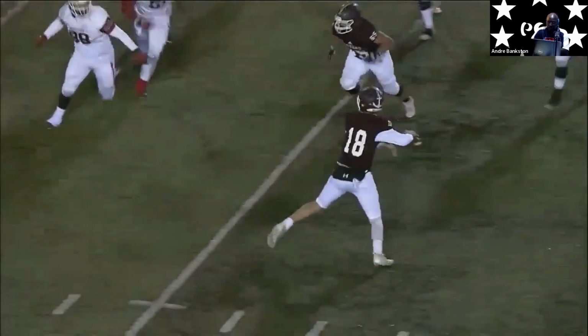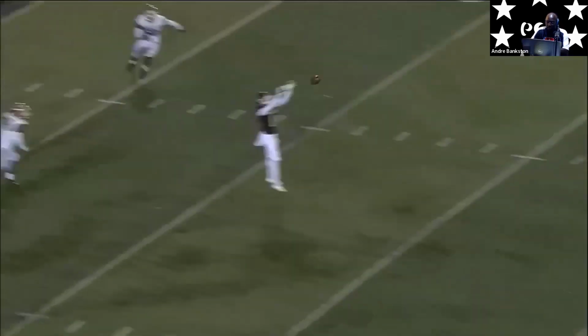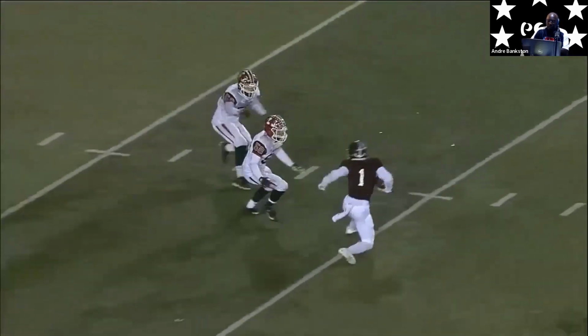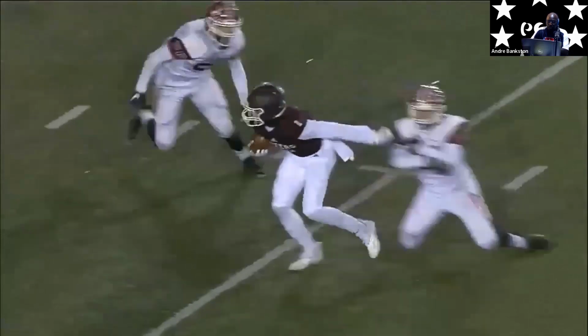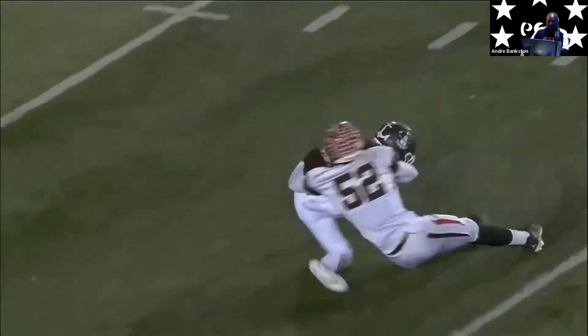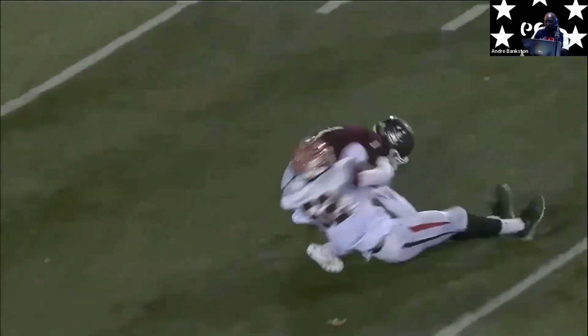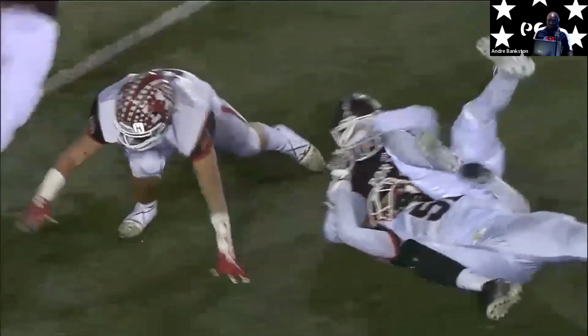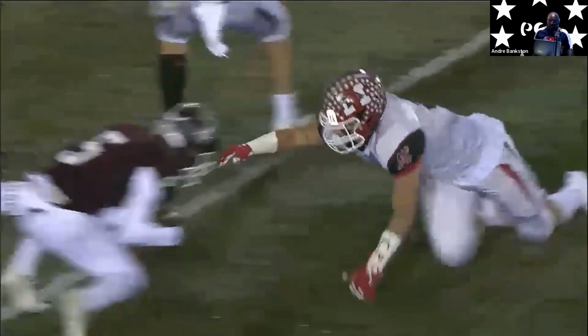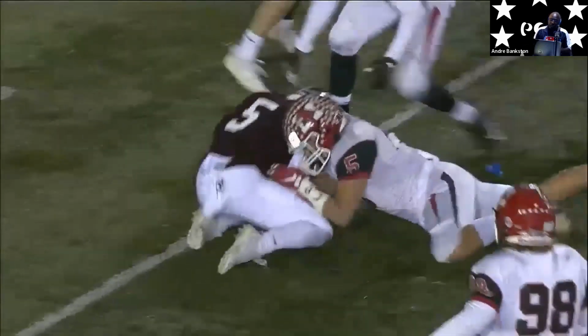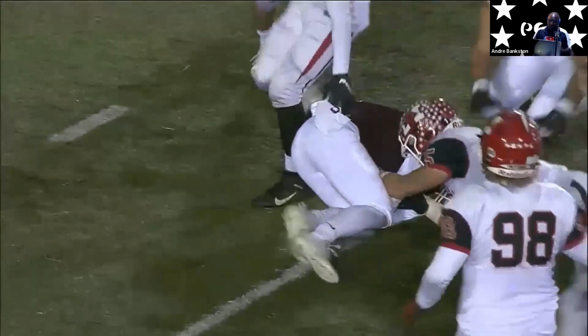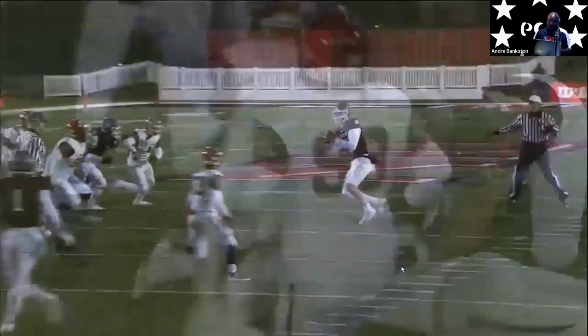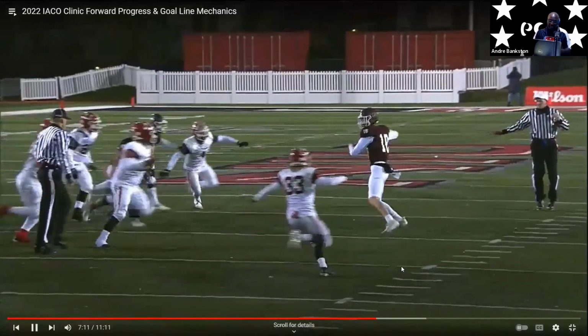Unlike NCAA or NFL, where I know maybe in college or the NFL, if the ball is fumbled forward, it goes back to the spot where it was lost, in high school, if it fumbles forward and is recovered forward, that's forward progress, even on a loose ball.